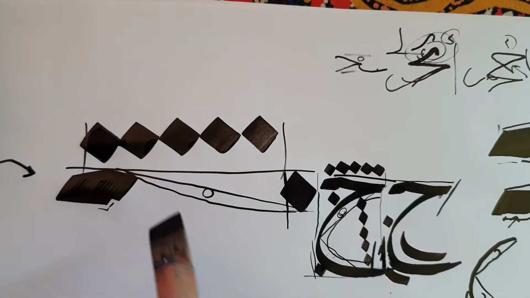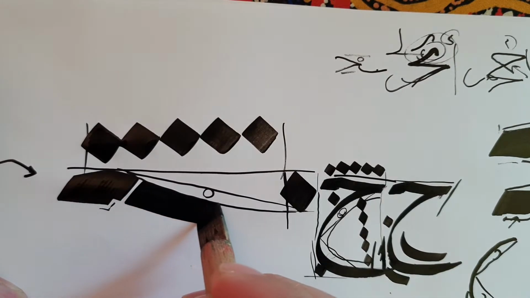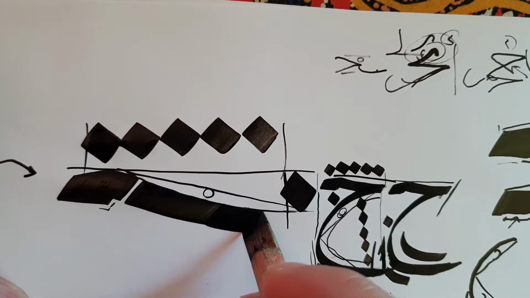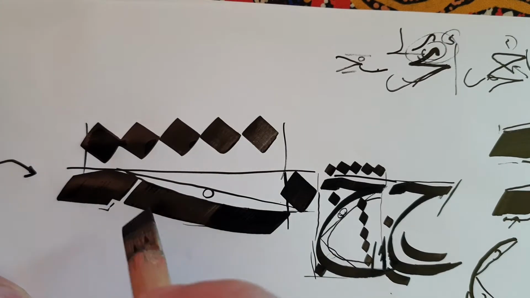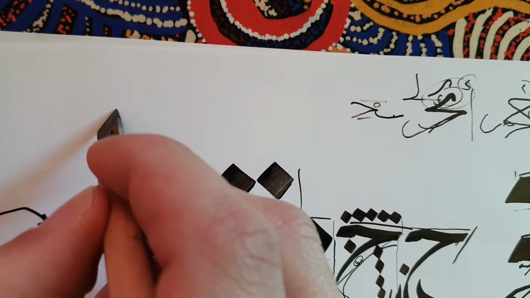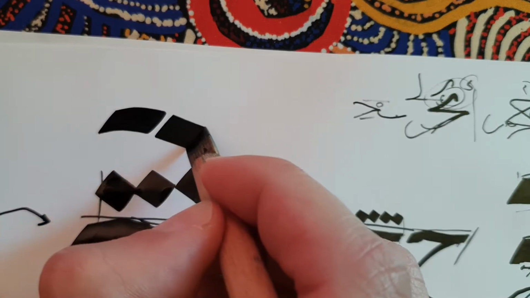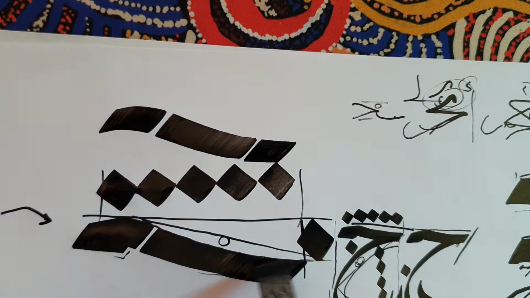You want this curvature to show in your hat. So you start here and you go with your curve all the way back to here. Now you could divide it into 3 sections. So the first section would be curving up, the second one would be curving back, and the third one would be a straight line. This part back there.